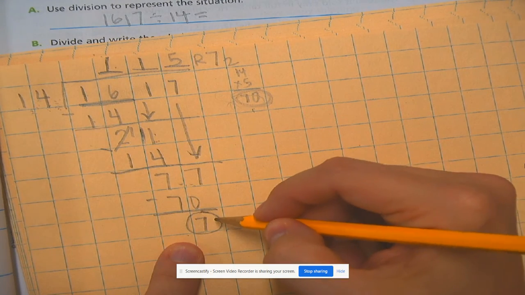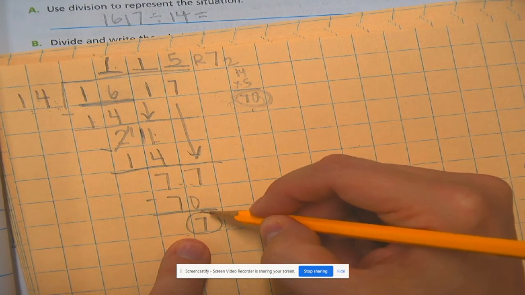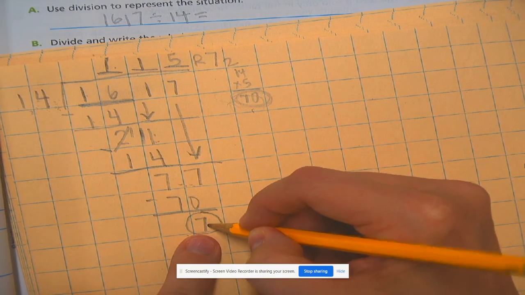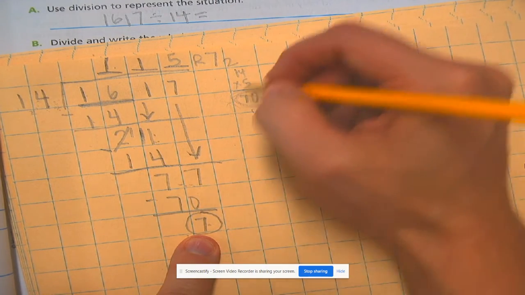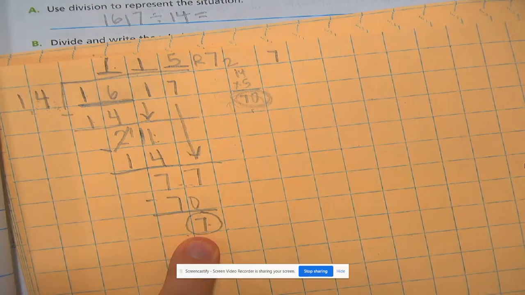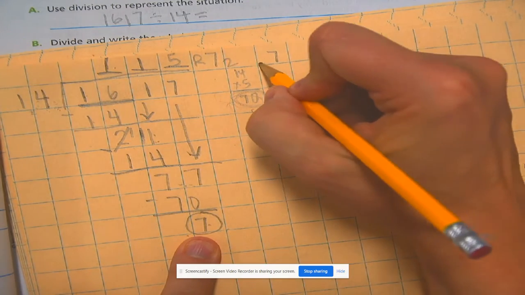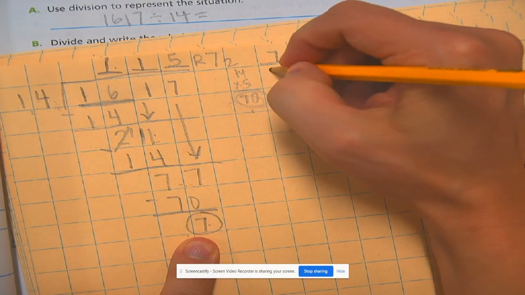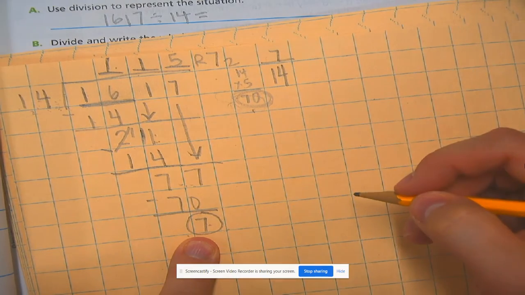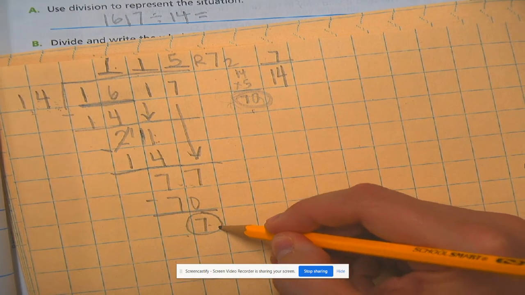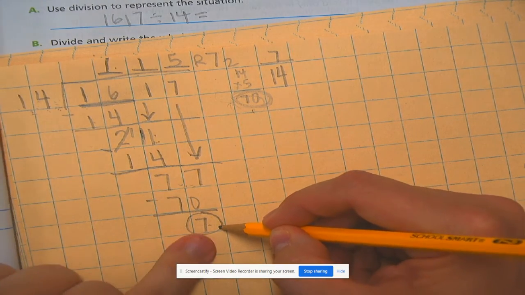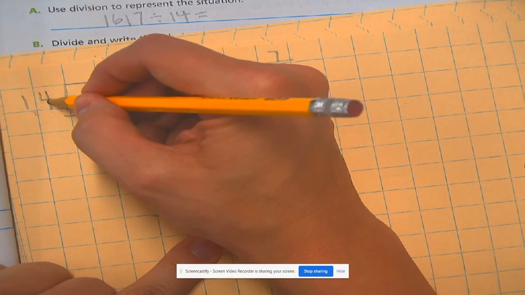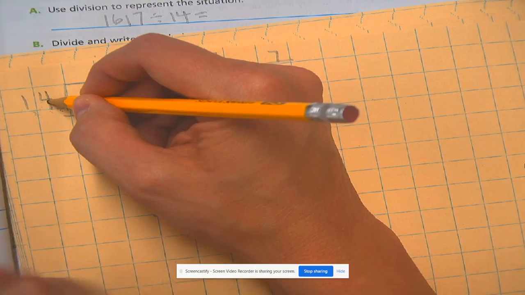So we're going to make it into a fractional part. Our numerator is 7 because we go 7 inches. I have how many inches? 14 inches. So my numerator, my remainder, is my numerator. My divisor is my denominator. Okay?